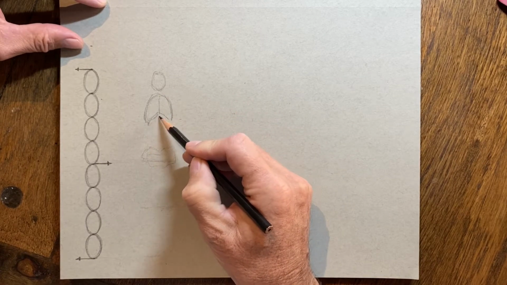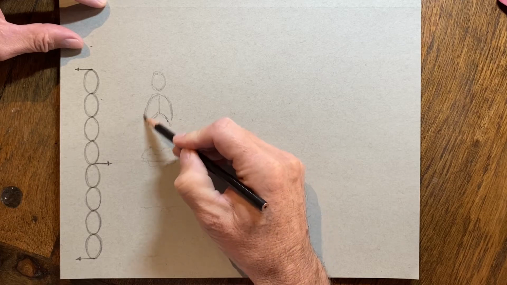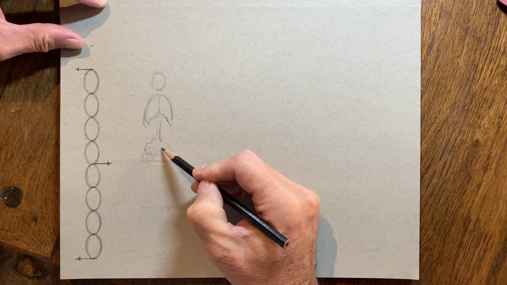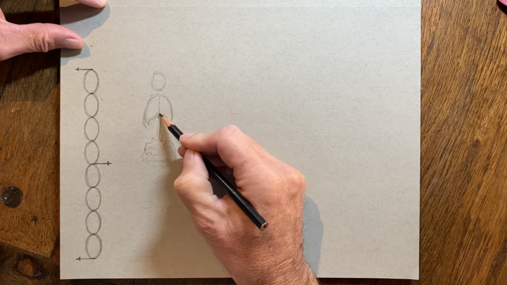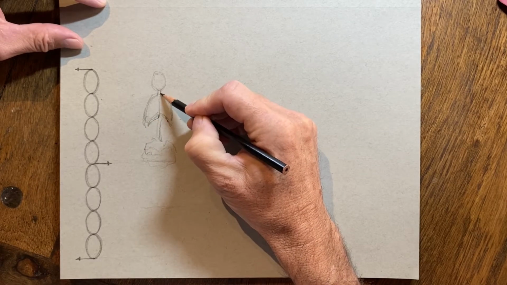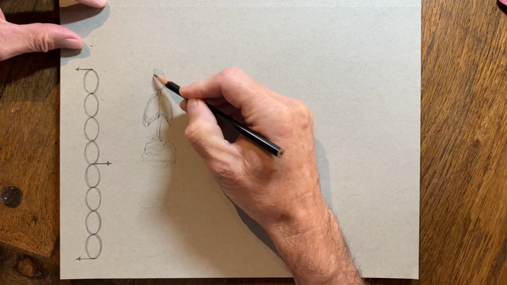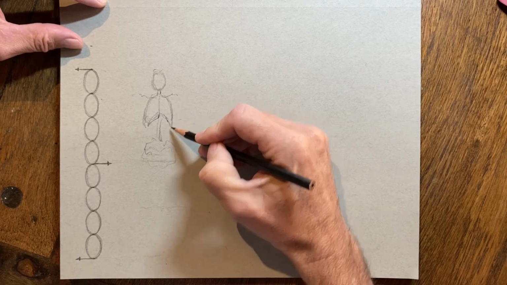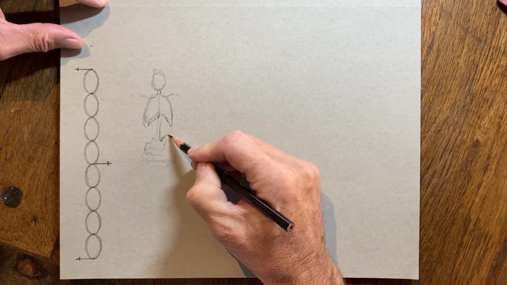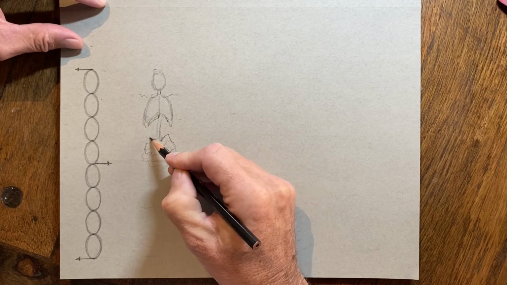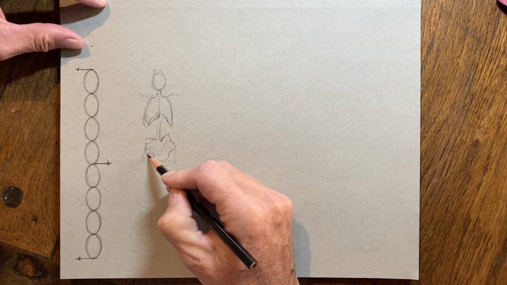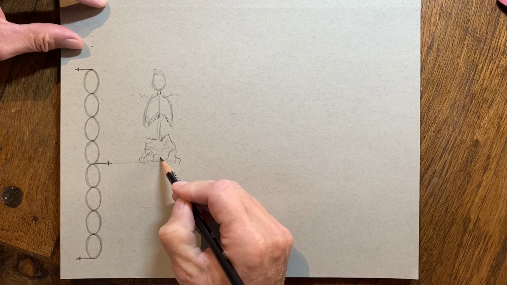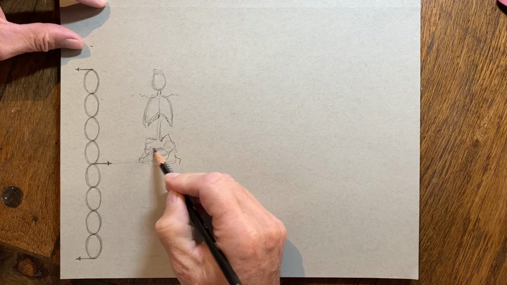Once we have that navigated, then we can start to add the other information. And a little neck in here, indication of the head. Then we have the clavicles. And this portion of the pelvis comes up in here. And right there is where we want to have the greater trochanter and this lower section of the pelvis.